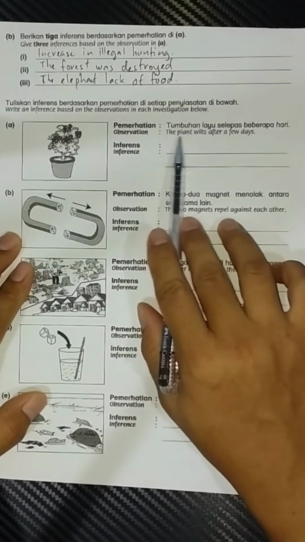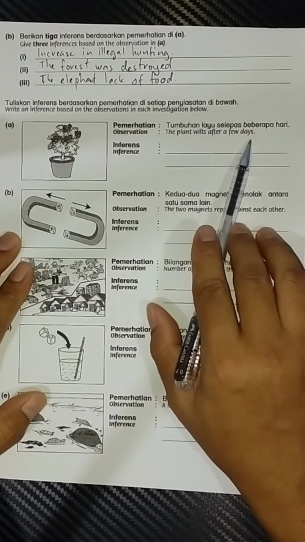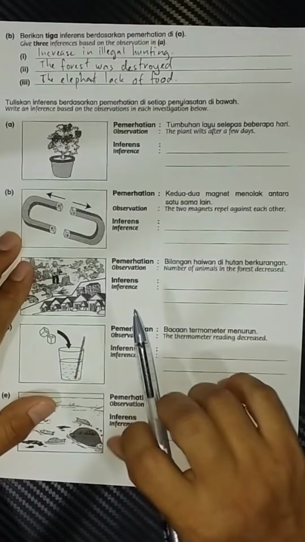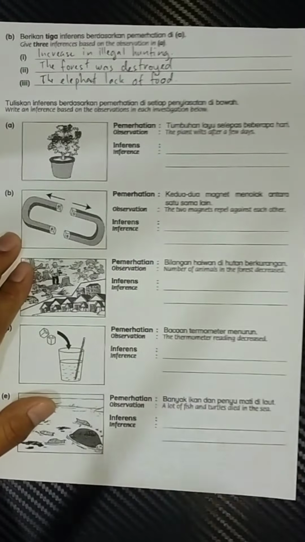So next inference also. The observation is the plants wilt after a few days. What is the inference? What caused this to happen? We know plants need sunlight and water. So we can say that plants lack sunlight and water. That is why the plant wilts.